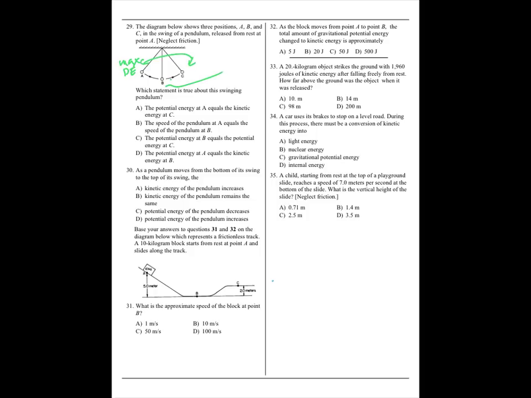Whereas position B is max kinetic energy. So potential energy changes to kinetic energy and then changes back to potential energy as it swings back up. So let's look at each of these statements. Potential energy at A equals kinetic energy at C, that's incorrect.